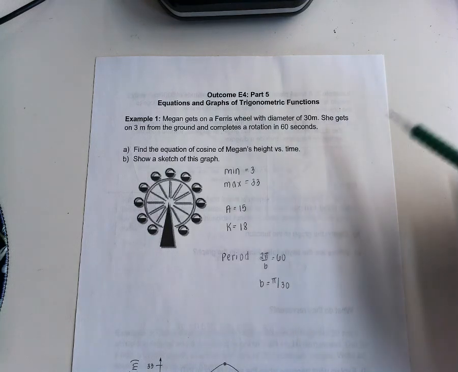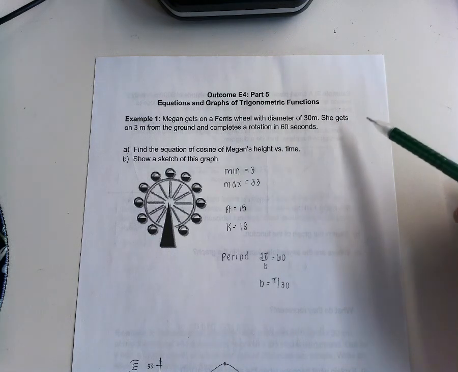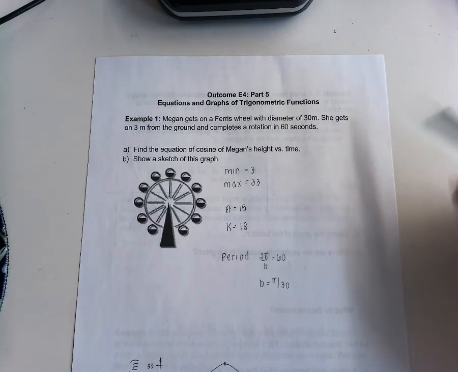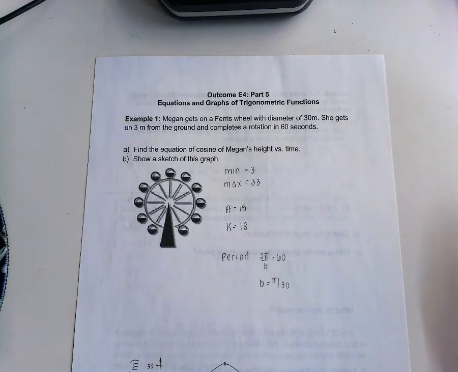So in example 1, we've got Megan getting on a Ferris wheel that has a diameter of 30 meters. She gets on at 3 meters from the ground and completes a rotation in 60 seconds. Find the equation of cosine of her height versus time, and then show a sketch.